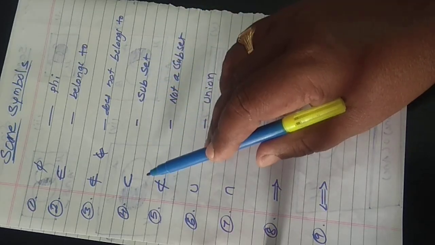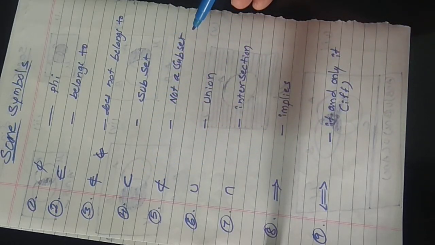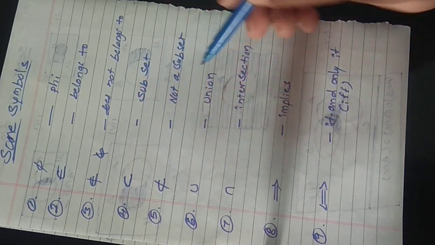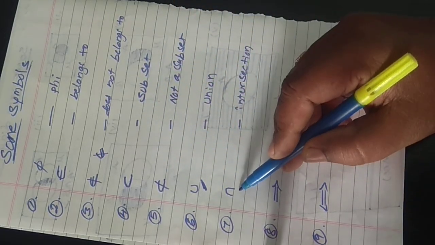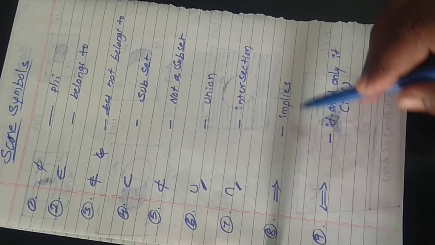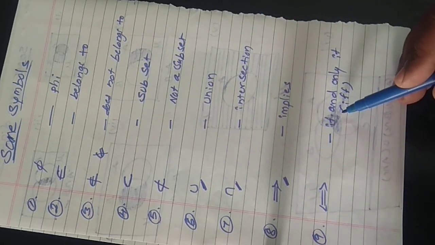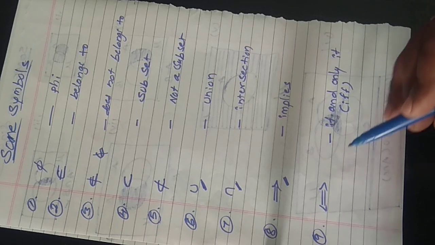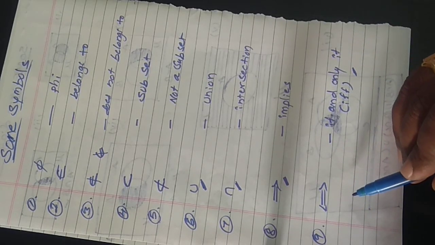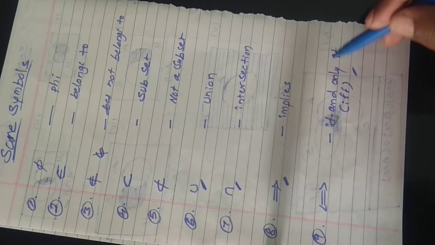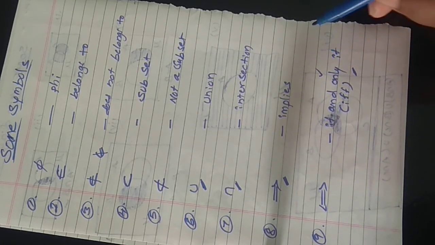And subset, this is subset. And not a subset, this is not a subset. And union, this is union. Intersection, this is intersection. And implies, this is implies. This is if and only if. We will read it like implies and implied. If and only if also we will read.